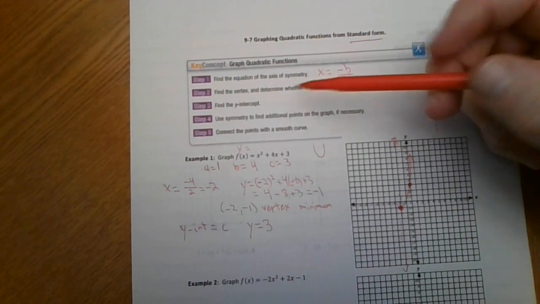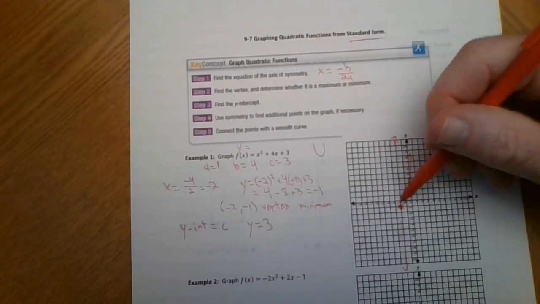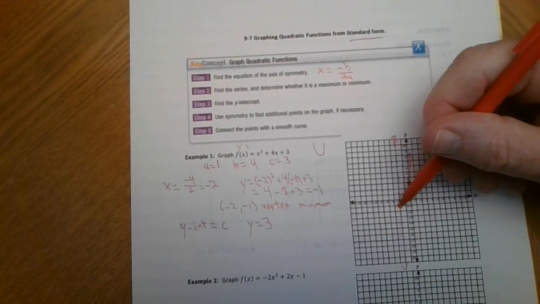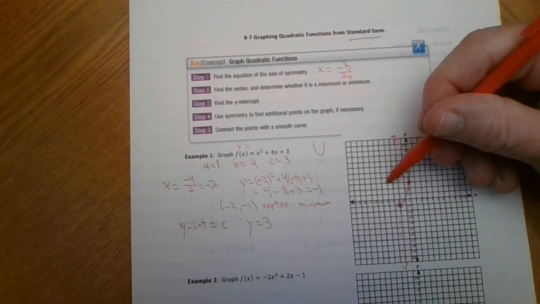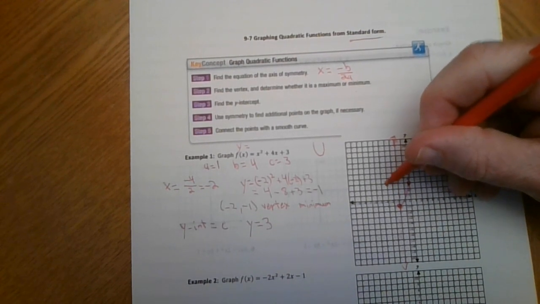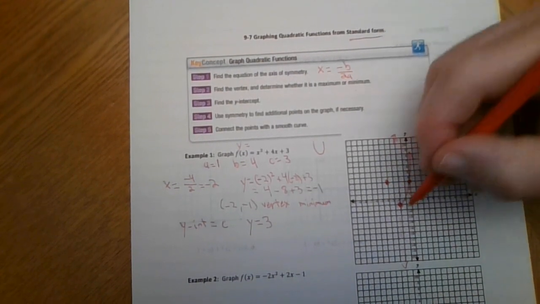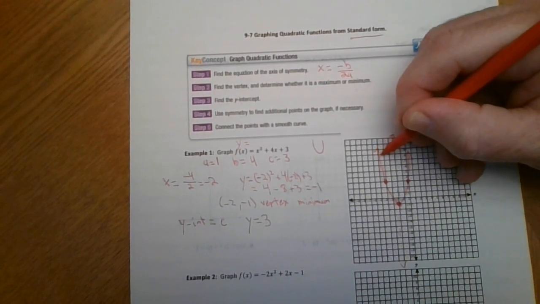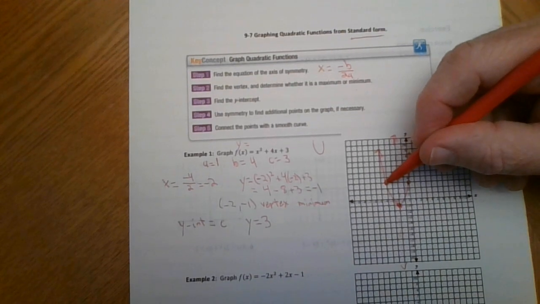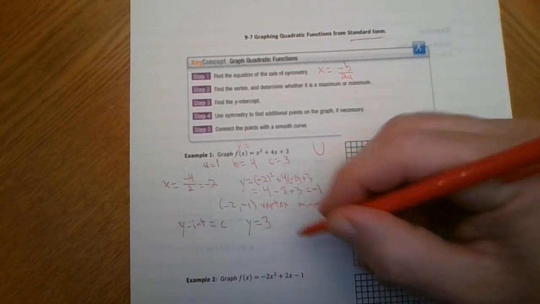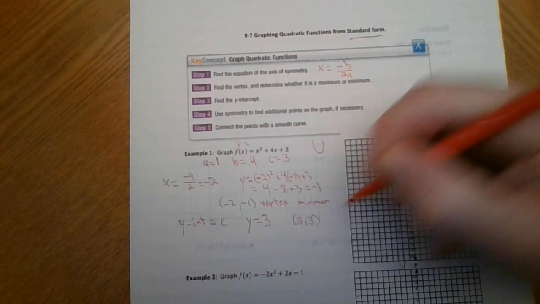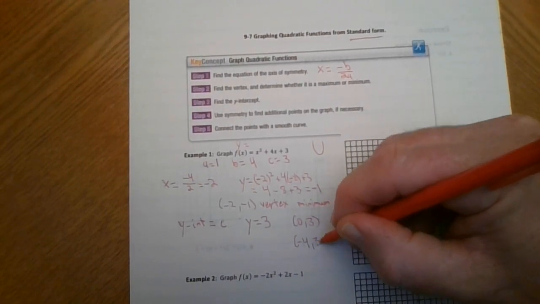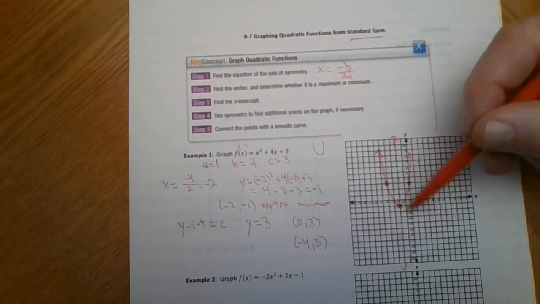And then the next thing is use symmetry to find another point. If this went over 2 and up 4, I can go over 2 and up 4 on this side and get another point on that side to connect. And then you can draw your parabola. Sometimes it helps to label that point because I know I have this point being 0, 3. This one now I can say is also minus 4, 3. But that's how I get all my points.